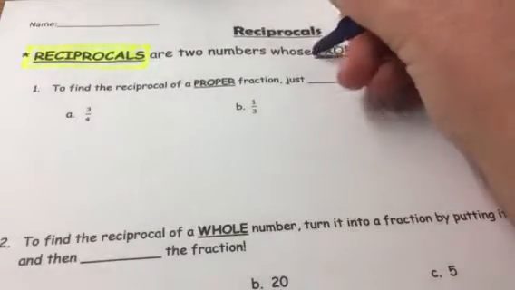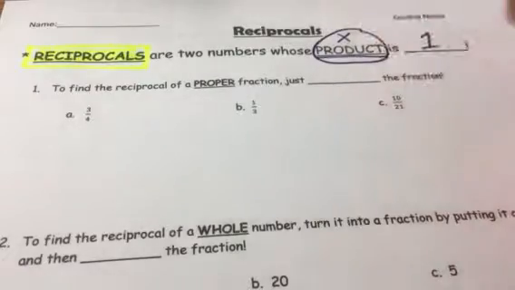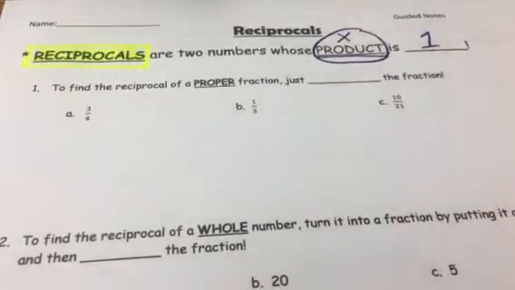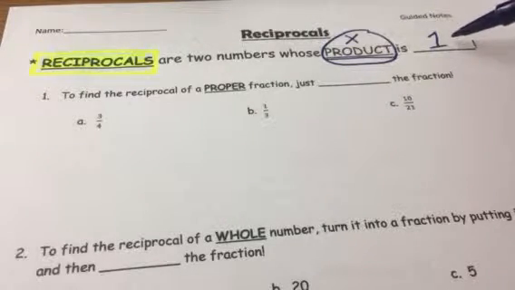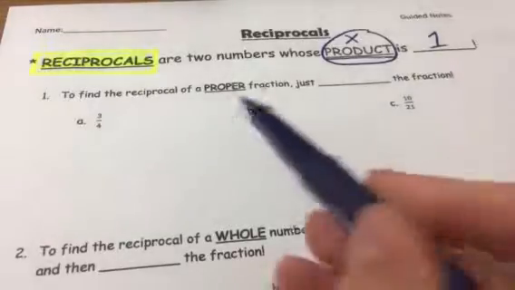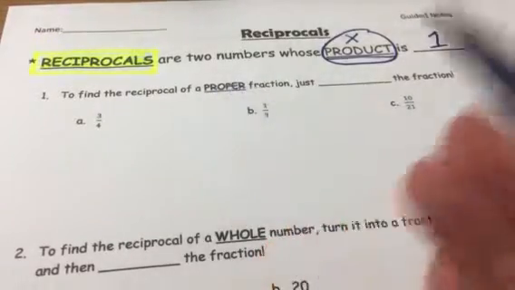So when we're dealing with reciprocals, when we're trying to figure out what numbers are reciprocals, we're going to need to multiply them together and get an answer of 1. If we don't get a product of 1, they are not reciprocals. So let's talk about how we can find the reciprocal of proper fractions.